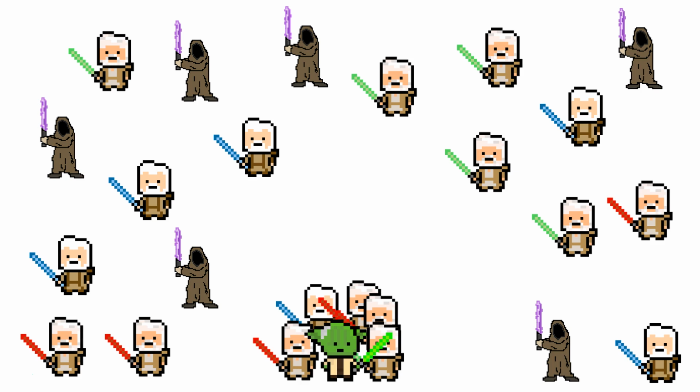Now, there's going to be a big problem with this if you have a look. In our population, we have Jedis with blue lightsabers, green lightsabers, red lightsabers, and purple lightsabers. But if you look at our sample here, we can clearly see that of the 5, we have 3 reds, 1 blue, 1 green.